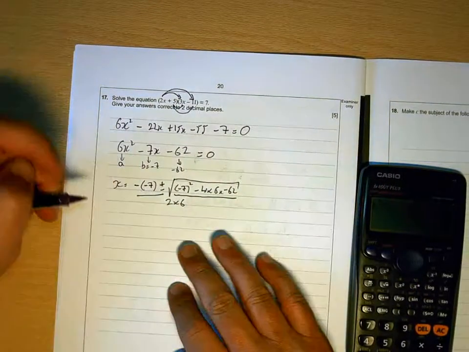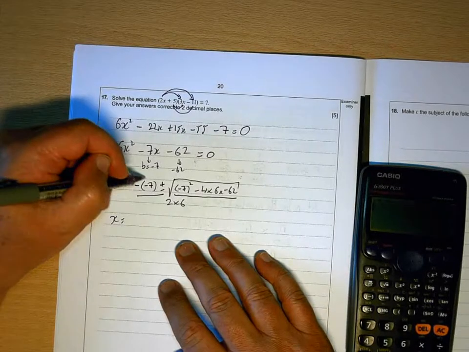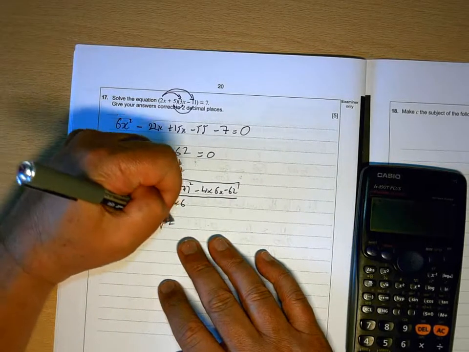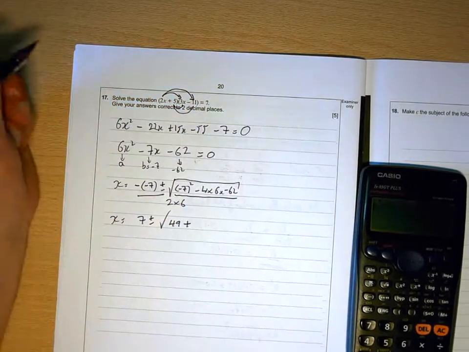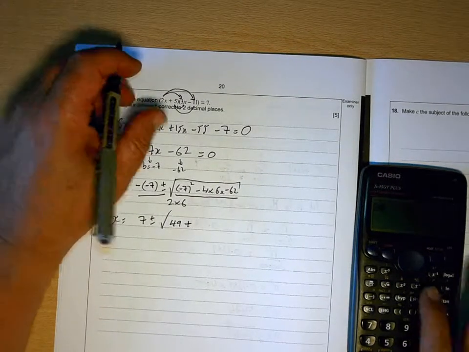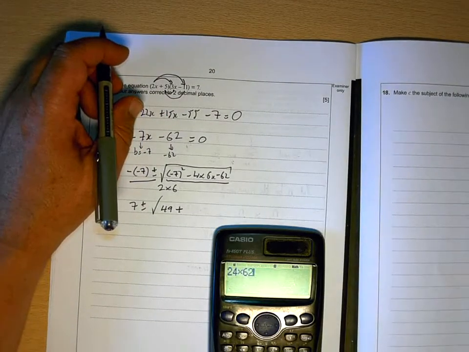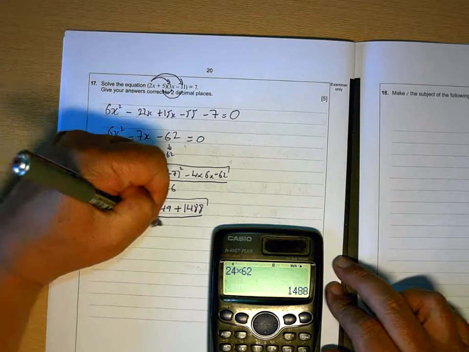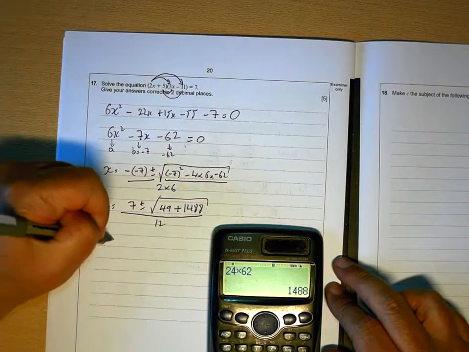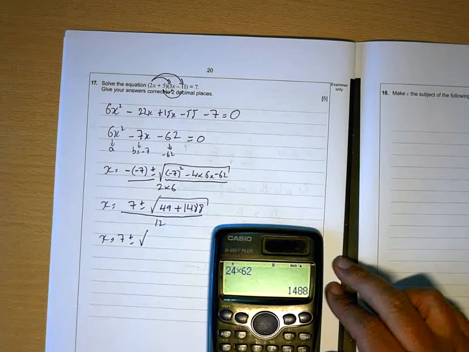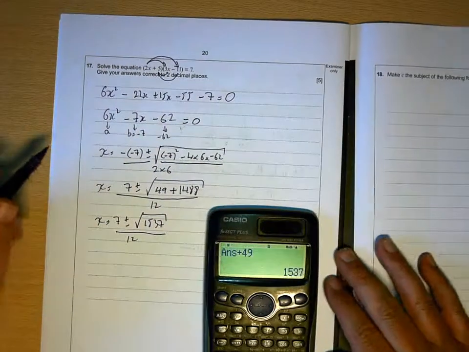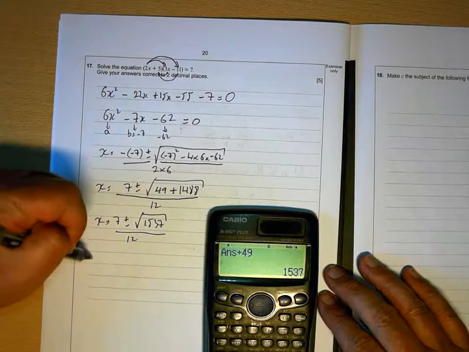So before I start thinking of calculator work here, I need to do some tidying up. That becomes plus 7. Negative 7 squared is 49, plus 24 lots of 62. All over 12. Plus or minus the square root, 49 plus 1488 is 1537, all over 12. So now I can go to my calculator.